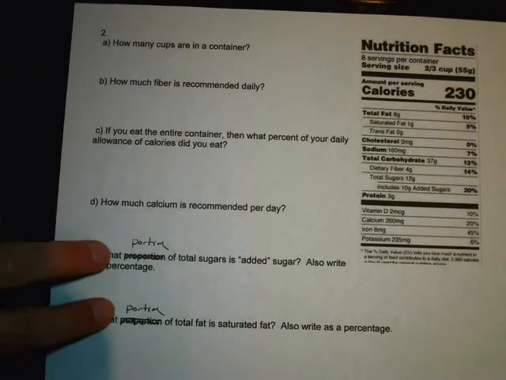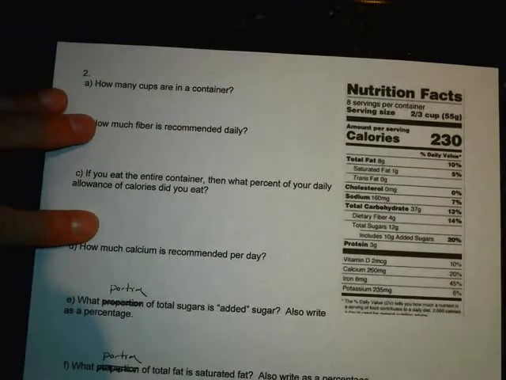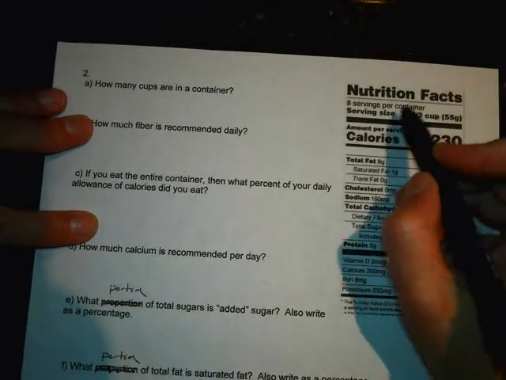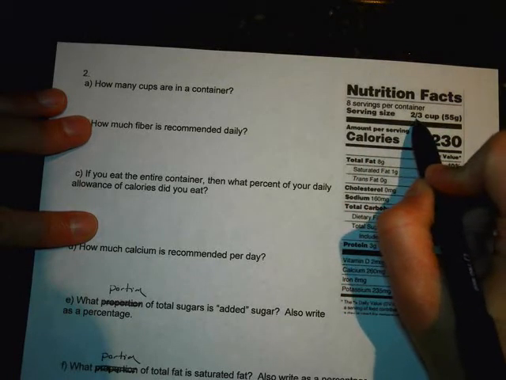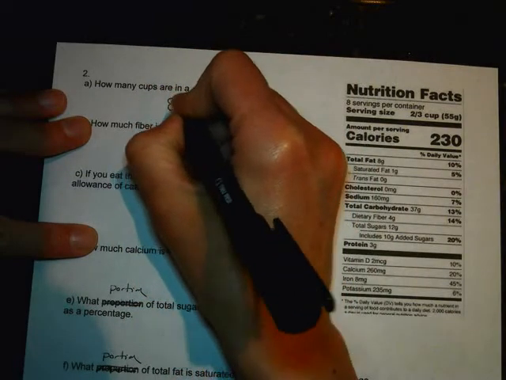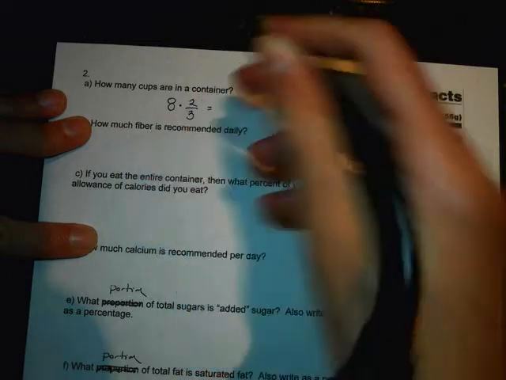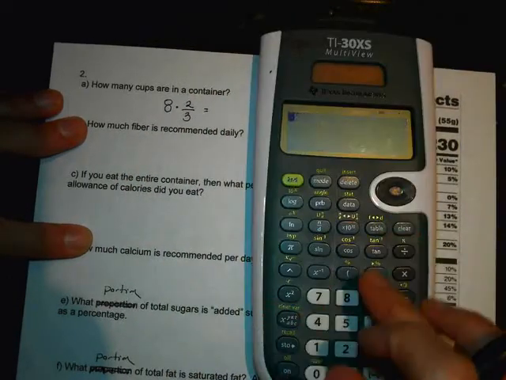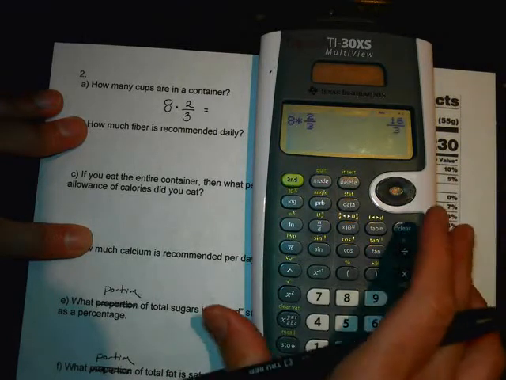All right, first of all, how many cups are in the container? That says we've got 8 servings, and each serving is 2/3 of a cup. So we have 8 times 2/3, but we want to know how many cups. So we have 16/3 cups, which doesn't make a lot of sense to me.